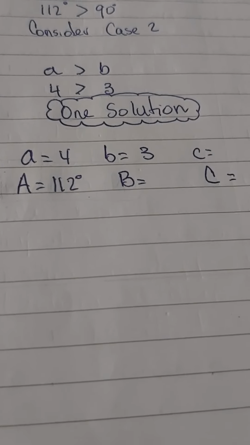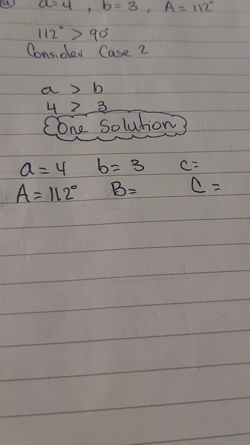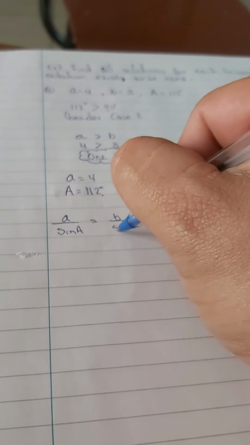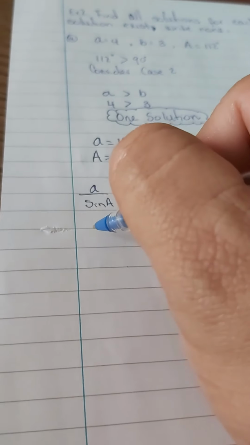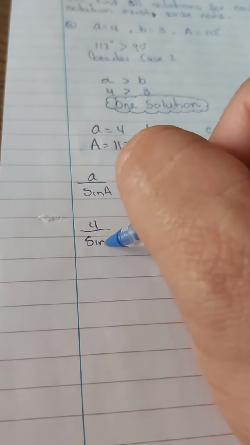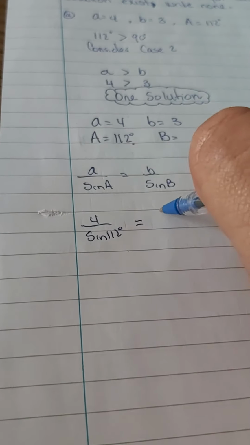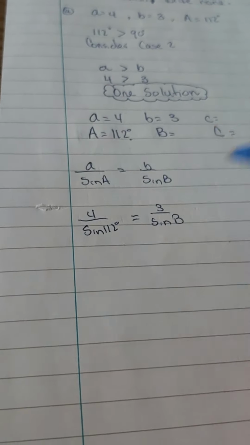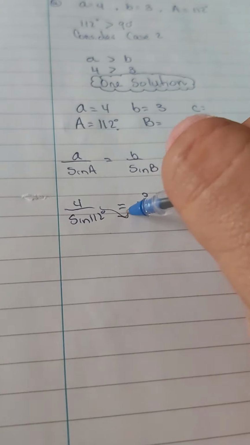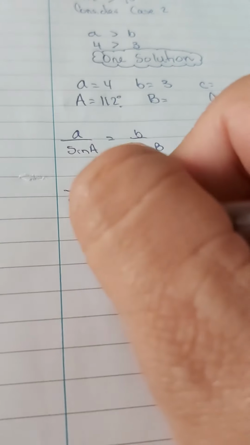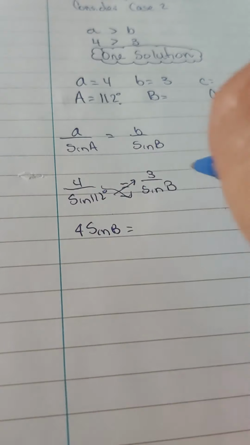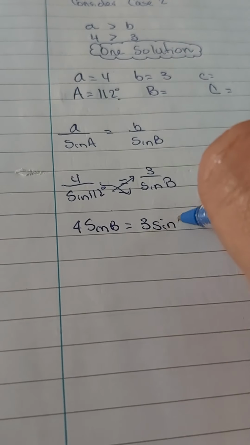So here, the first thing that we can do is find angle B. We have a over sine of A equals b over sine of B. So that means 4 over sine of 112 equals 3 over sine of B. We do cross multiplication: 4 sine of B equals 3 sine of 112.